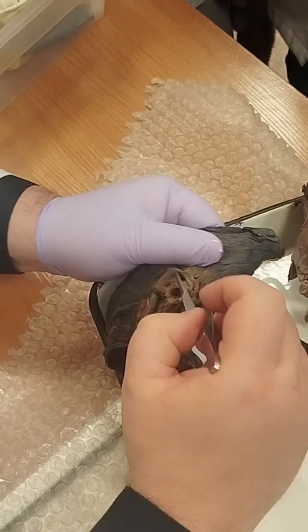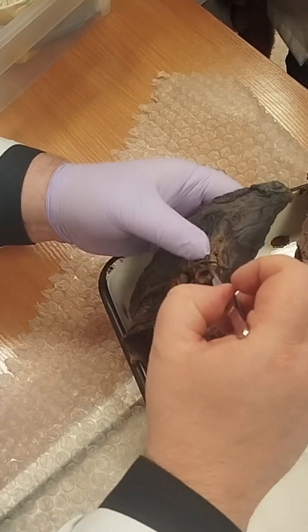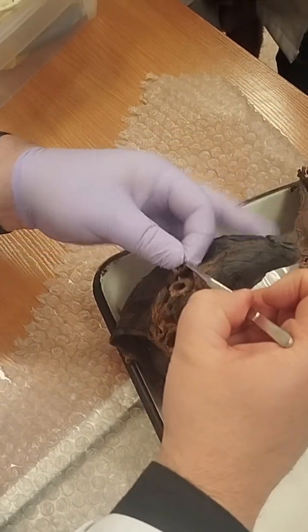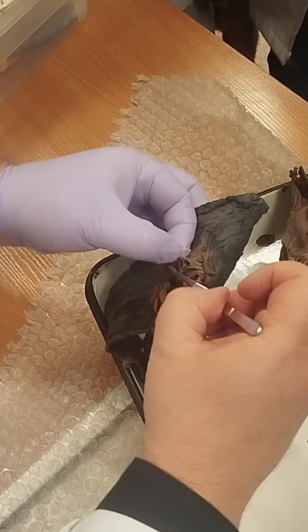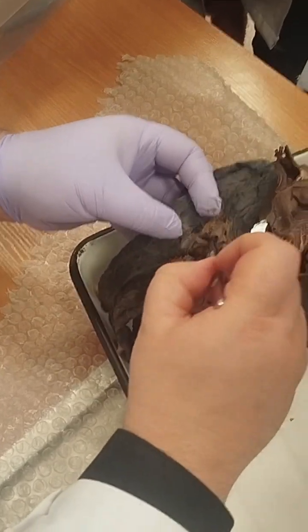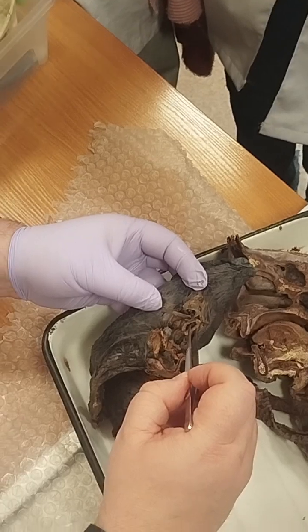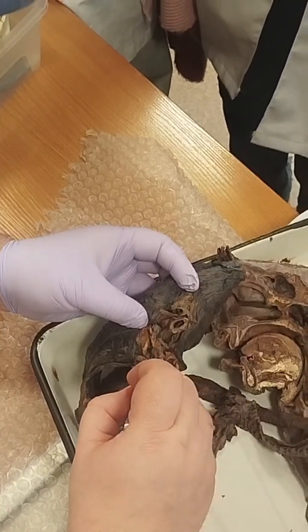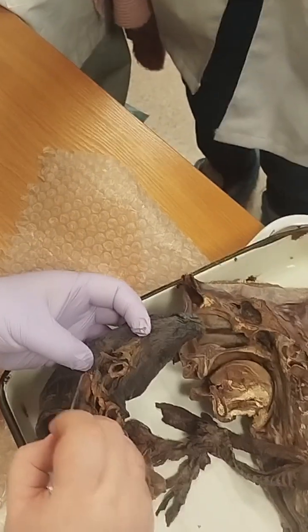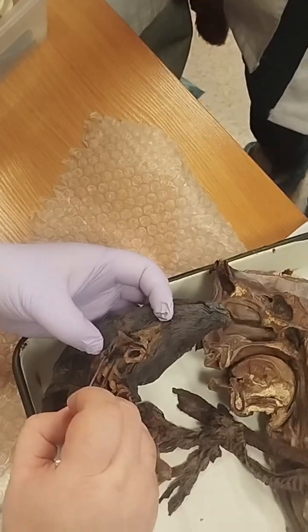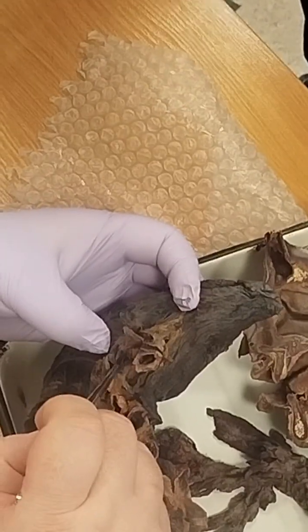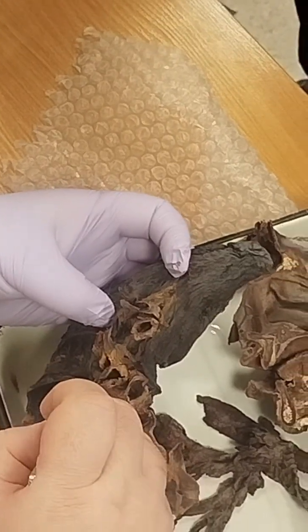pulmonis, and in the hilum pulmonis we have the following structures. Superiorly, that is the pulmonary artery, then bronchus principalis, and 2 veins. This is 1 vein, and there should be another here. This is 2 veins, 1, 2.